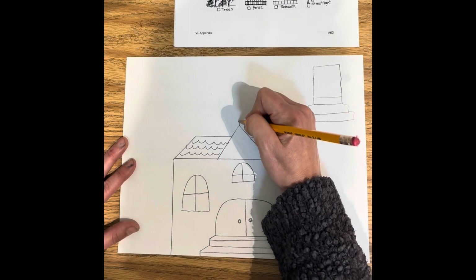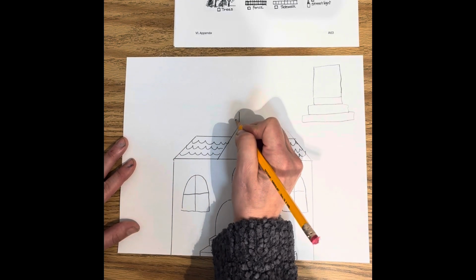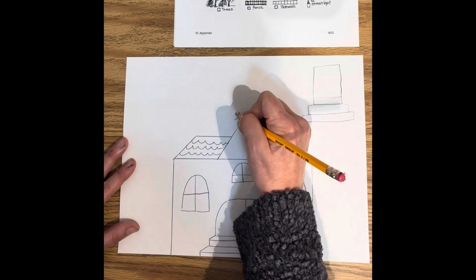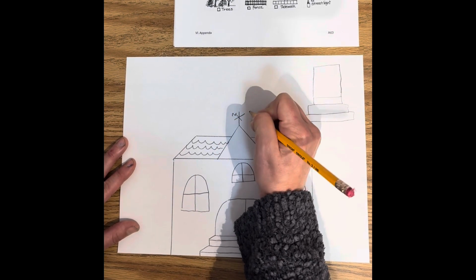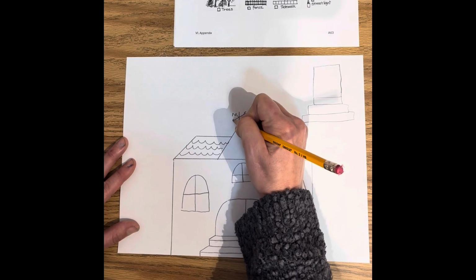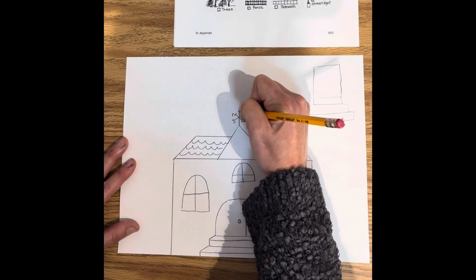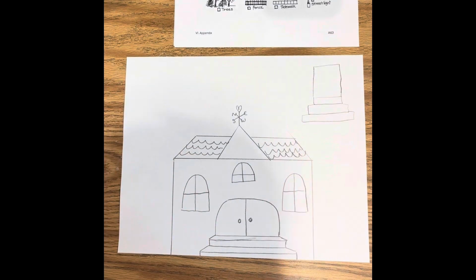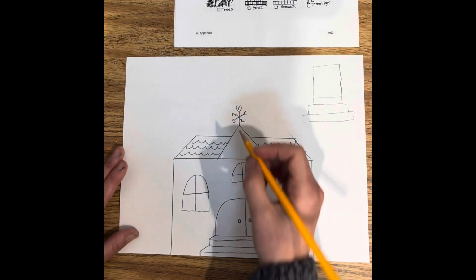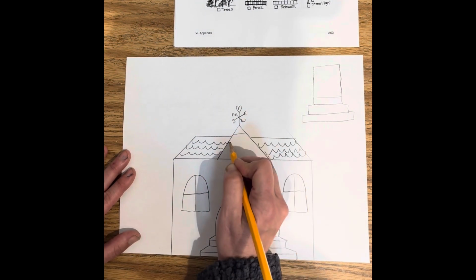Maybe I'll add a weather vane on top. I've never really had one of these on my houses. This is where you can see how the wind's blowing. It has the north, east, south, west. Sometimes they have cool sculptures on it. I think I want to put a little heart on the top just to be cute. I don't know. Then I'm going to make stripes on my roof here.